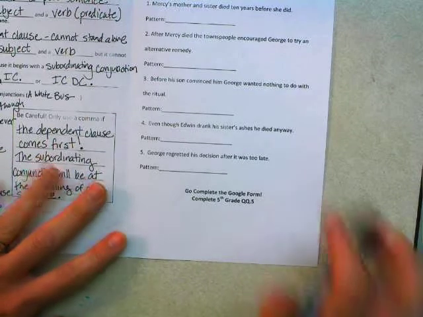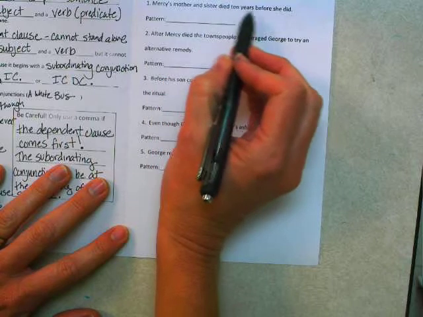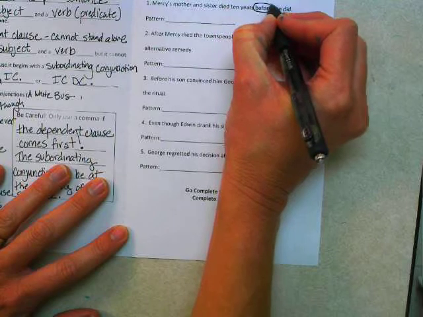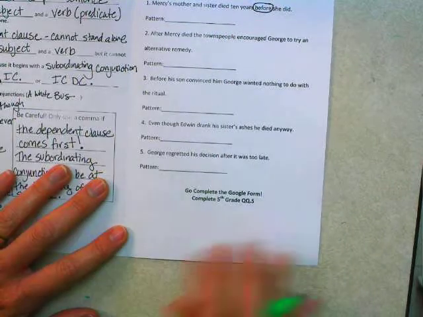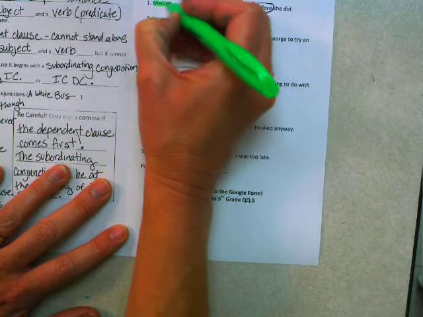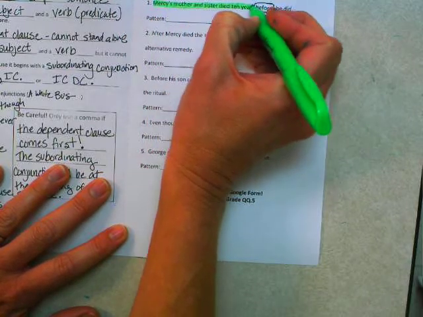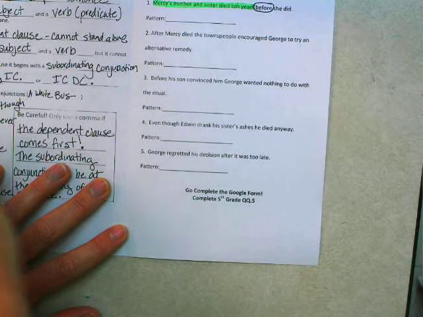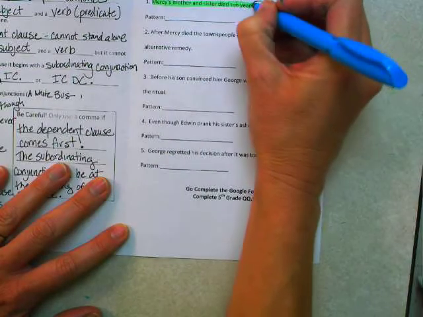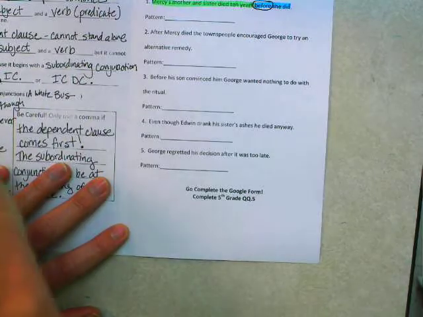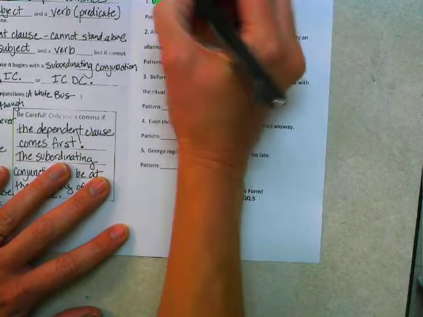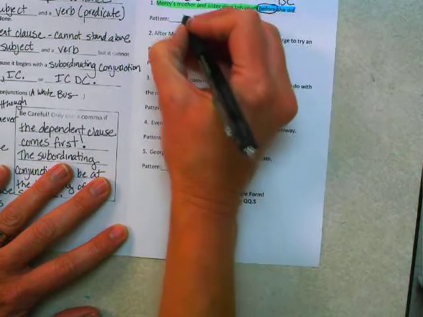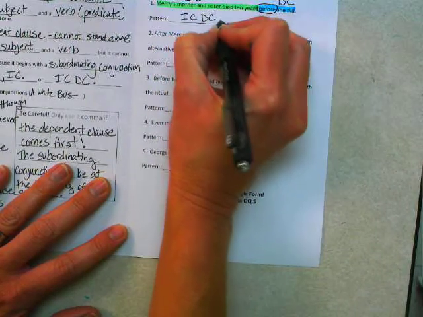So I know that Mercy's mother and sister died 10 years before she did. My subordinating conjunction is before. So my independent clause is Mercy's mother and sister died 10 years. My dependent clause is before she did. So this is my IC, this is my DC. My pattern is IC, DC, period. I do not need a comma.